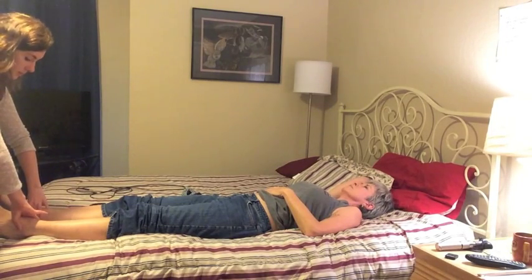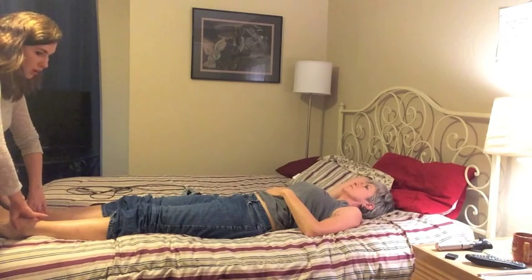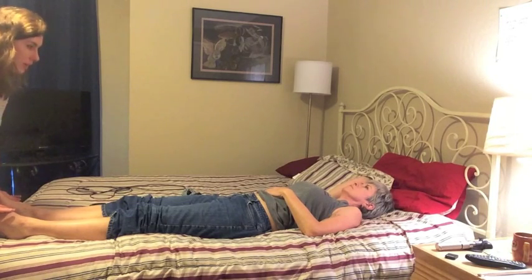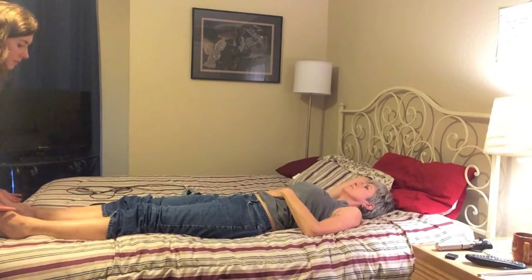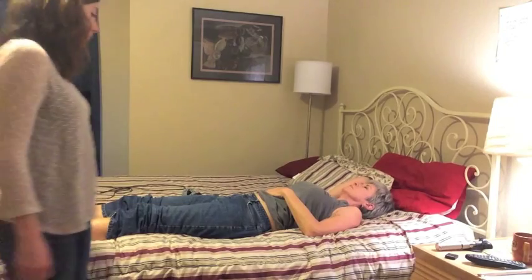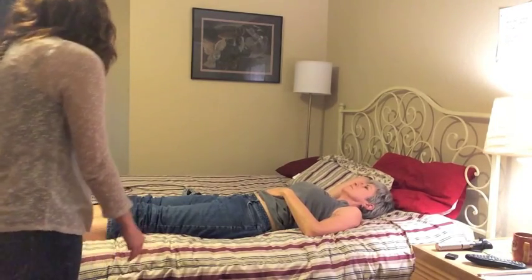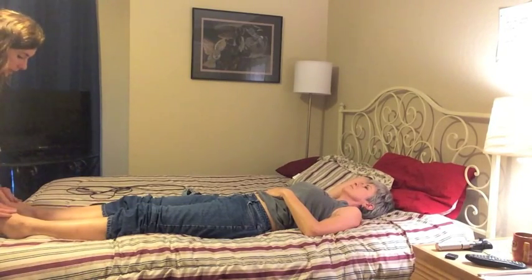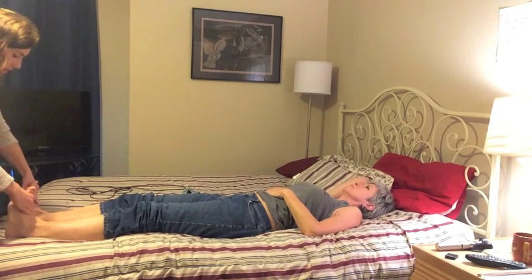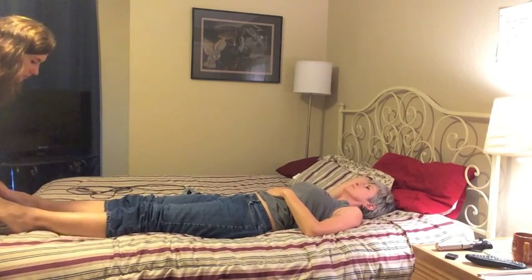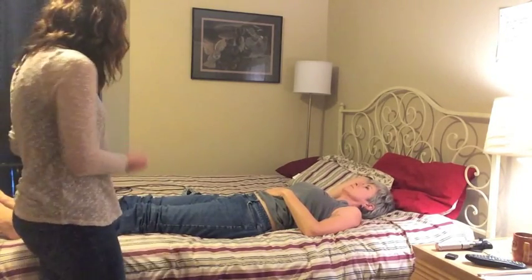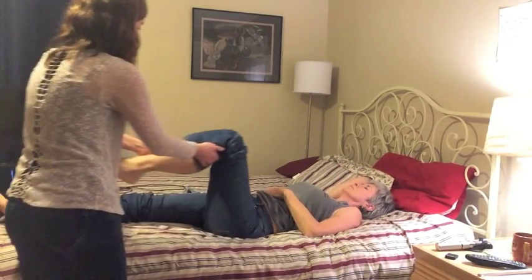So just palpating the pulses down here, you want to make sure that they're strong and equal. And then feeling the pedal pulses as well, make sure they have good circulation in their lower extremities, which she does. And then you'd also want to test range of motion in the lower extremities. So go ahead and wiggle your toes for me. And bring your feet up towards your head. And push down on my hands. So she can perform the foot pumps equally. Then you can have them bend their knee up.